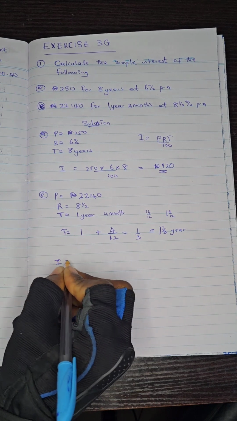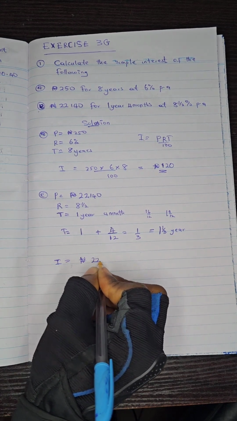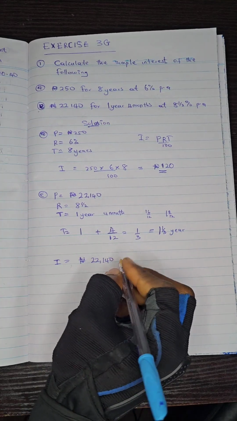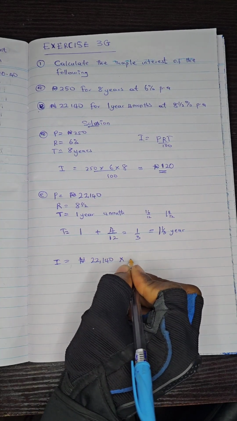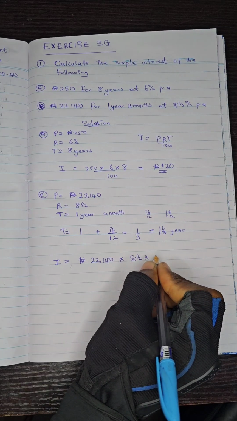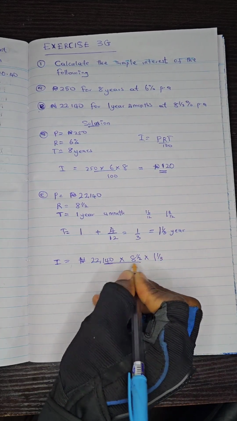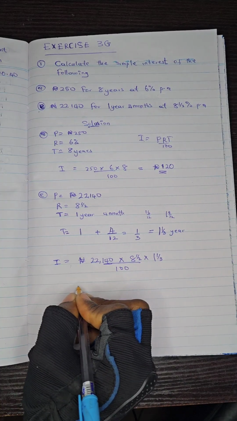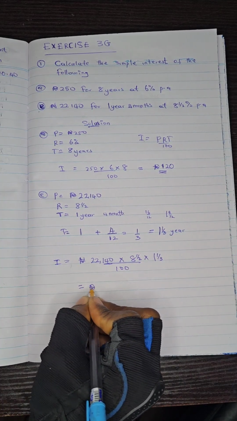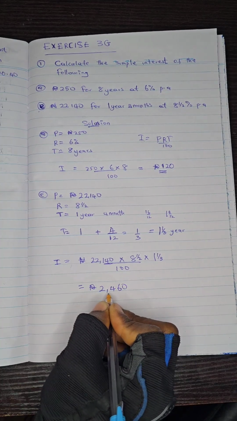Our interest will now be principal, which is 22,140 naira, times rate, which is 8.5, times year, which is 1/3, all divided by what? 100. So after solving, you are having 2,460 naira.